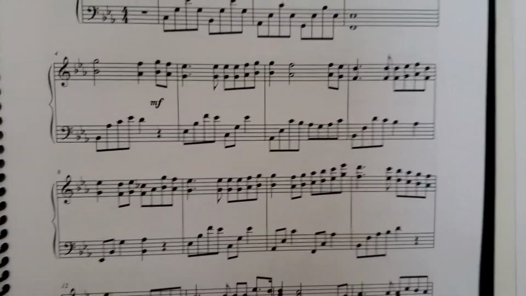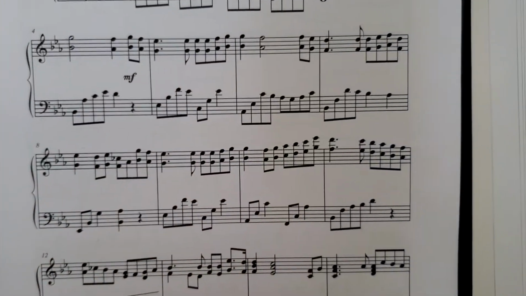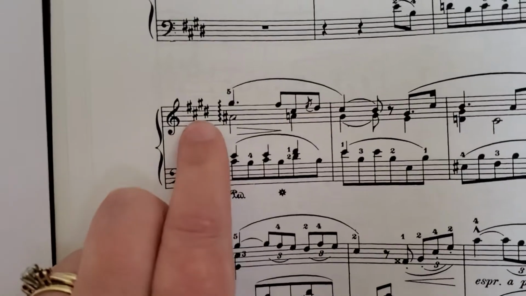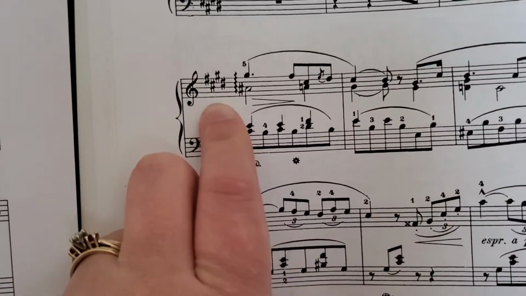But if I'm in the same measure, I'm going to go over to this piece right here. We're in the key of E major.